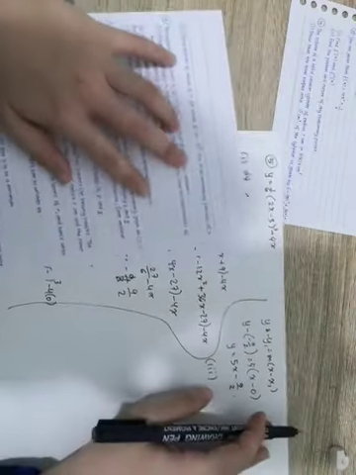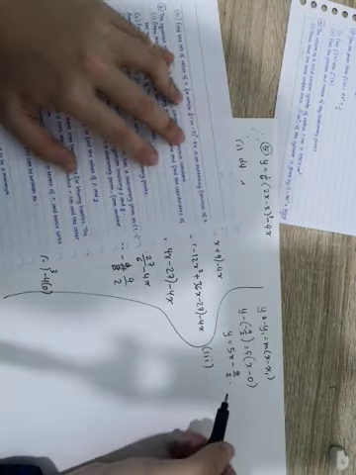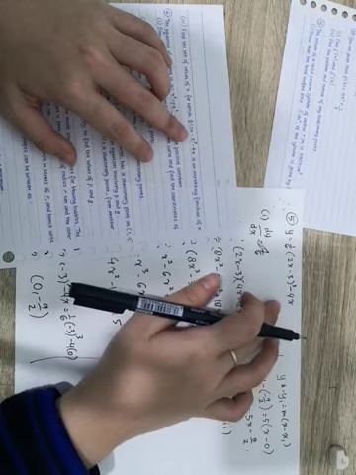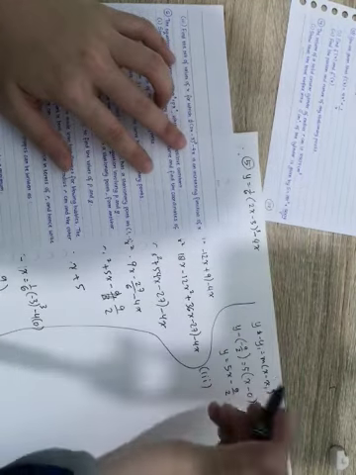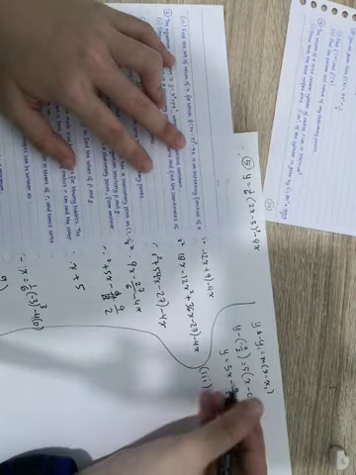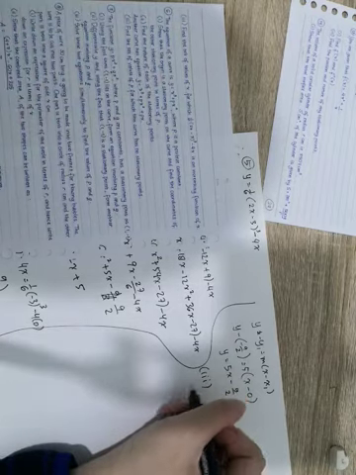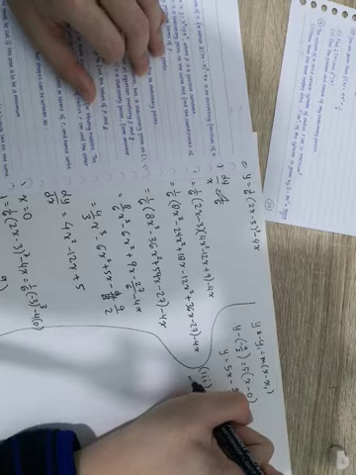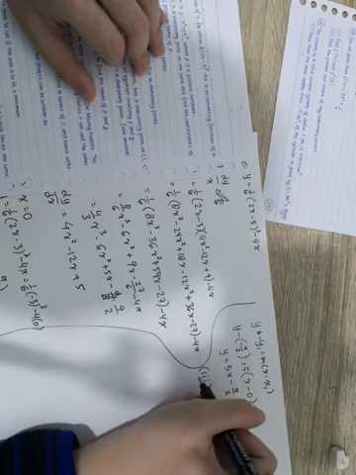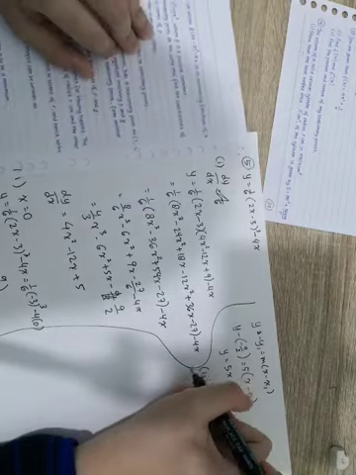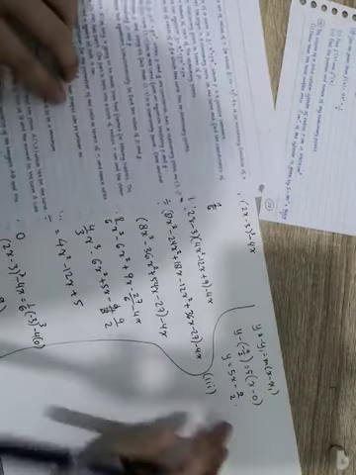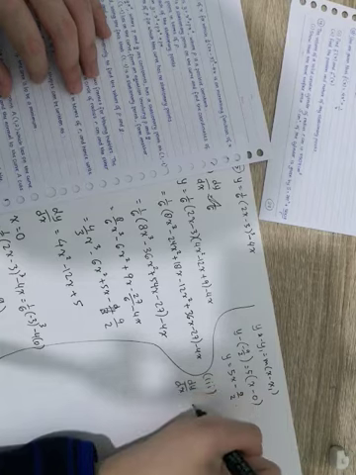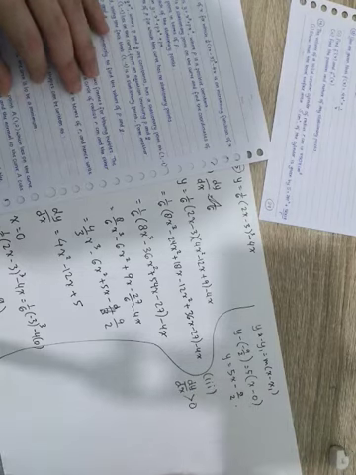Now, number 3, find the set of values for x for which this function is an increasing function of x. Okay, so we need to find... increasing means the gradient has to be bigger than 0, right?